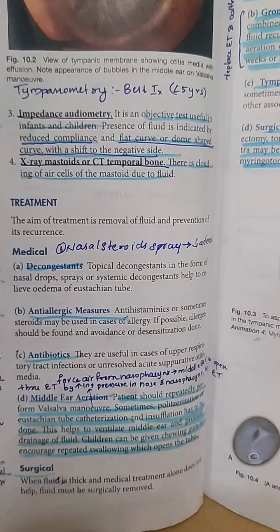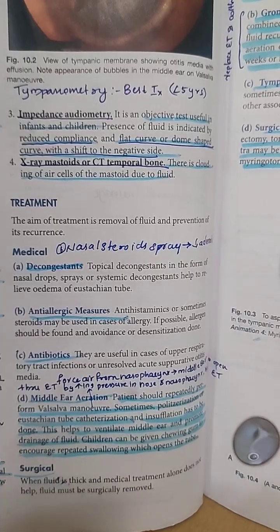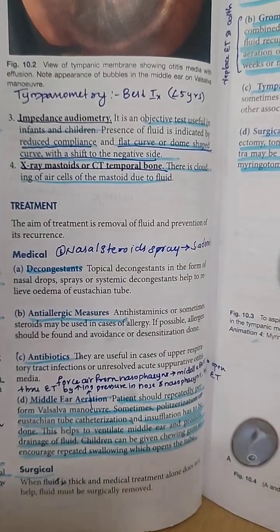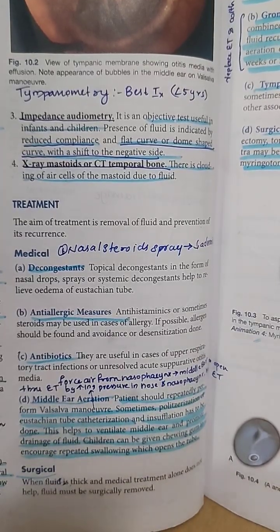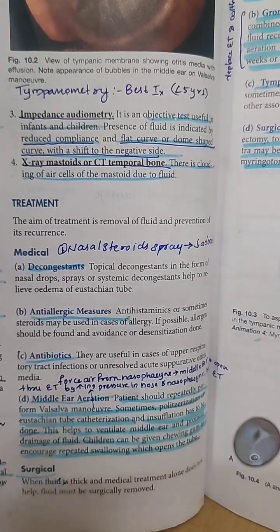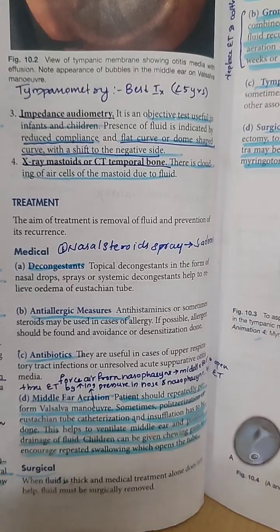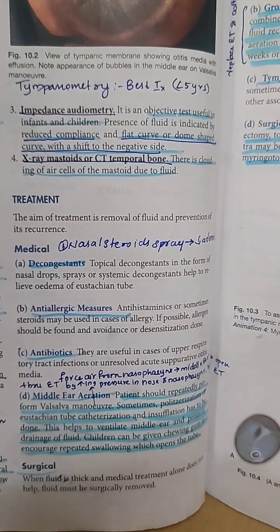Sometimes we can do politzerization or eustachian tube catheterization and insufflation, and this helps to ventilate the middle ear and also increases drainage of the fluid. Children can be given chewing gum to encourage repeated swallowing, which can also open the tube. These are the medical managements.